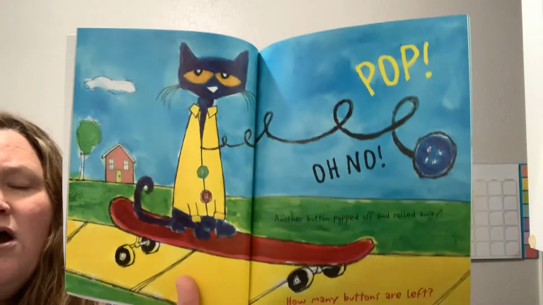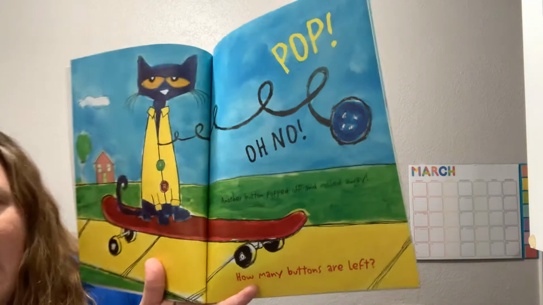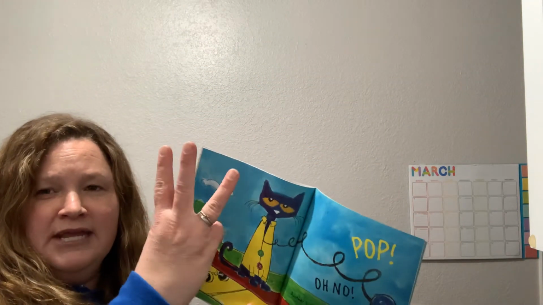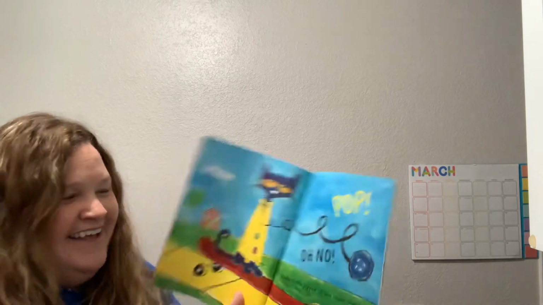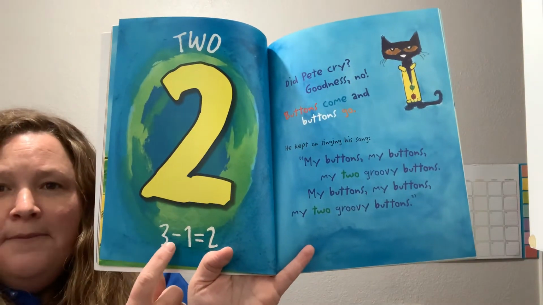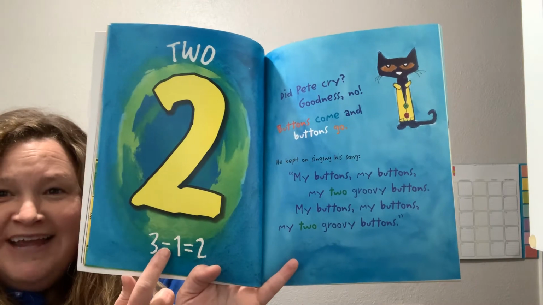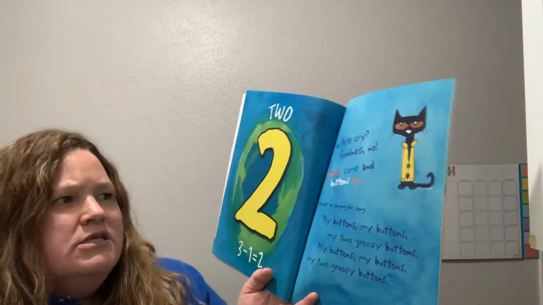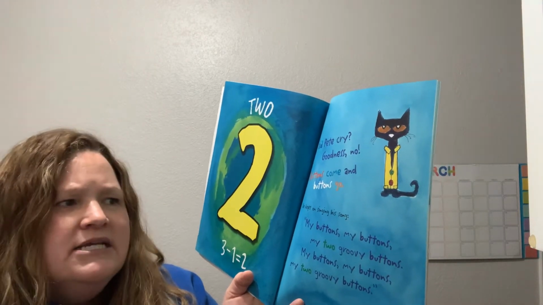Pop! Oh no! Another button popped off and rolled away. How many buttons are left? Okay, how many did he have? 3. 1 popped off. How many are left? 2. 3 minus 1 equals 2. Remember, minus the minus? Did Pete cry? Goodness no. Buttons come and buttons go. He kept on singing his song.